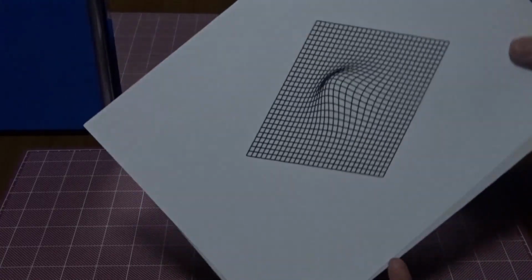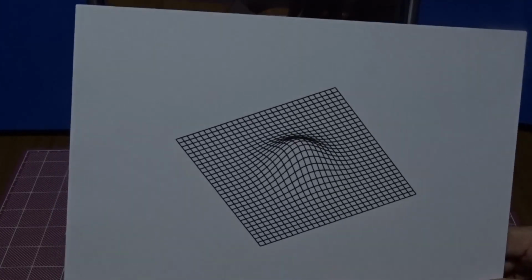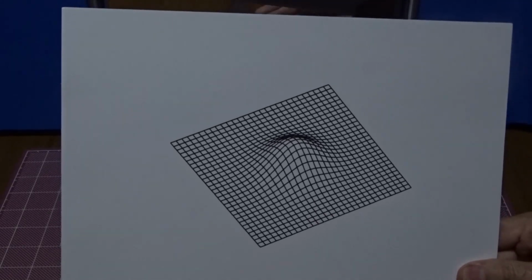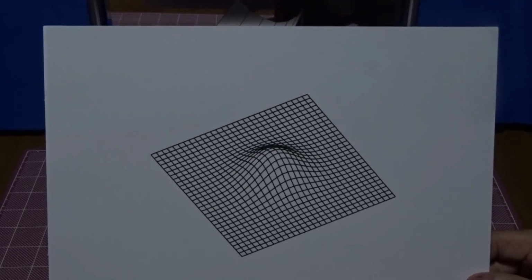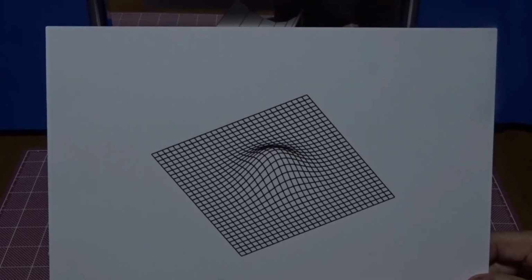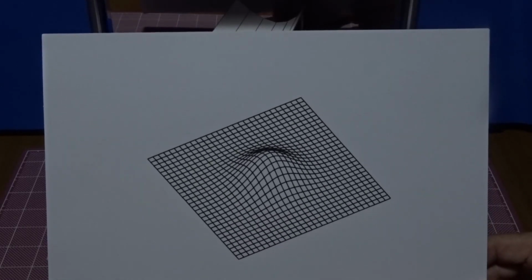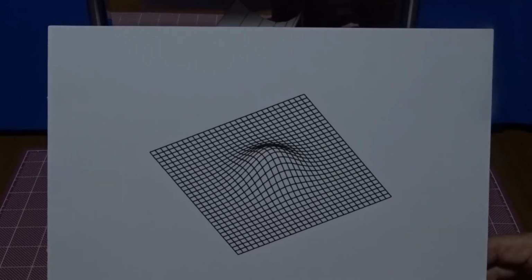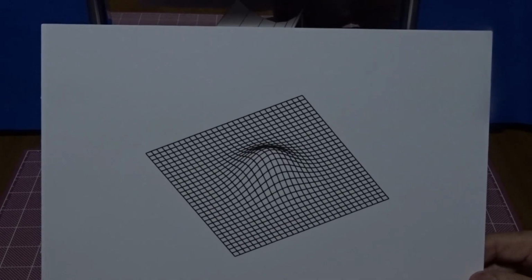Many people perceive a convex surface, and the other interpretation is a concave surface. This way, a single picture has two different interpretations. This is a property of this kind of picture. It's a very general picture.